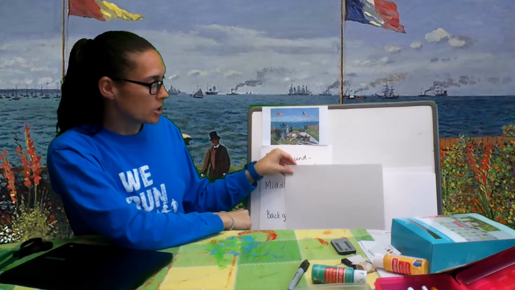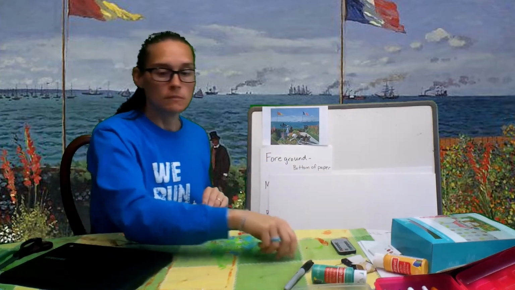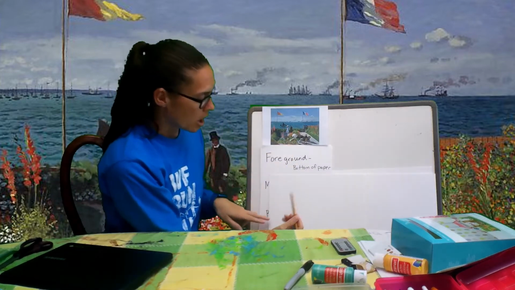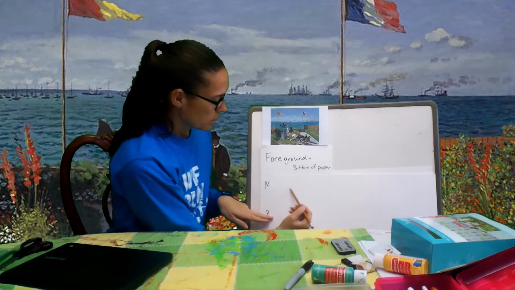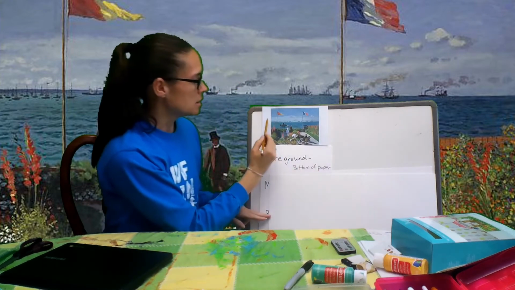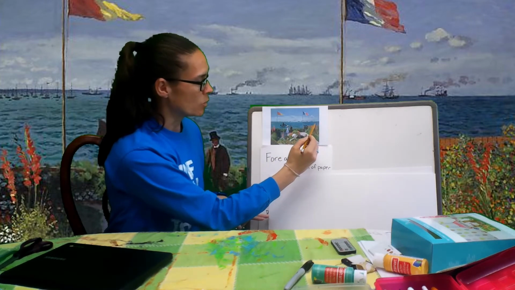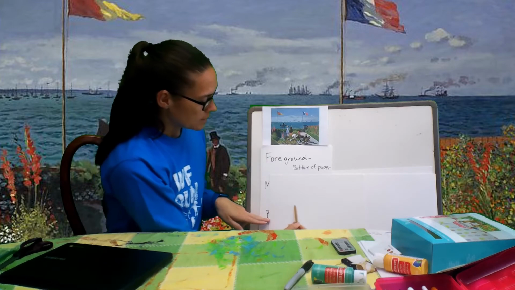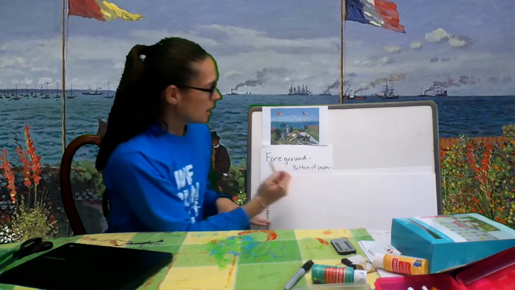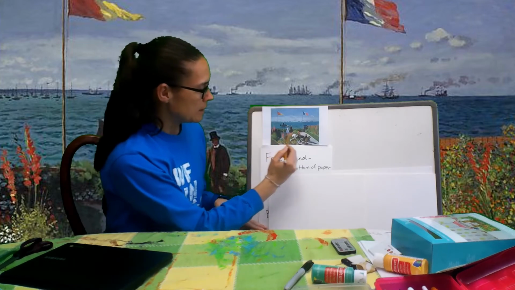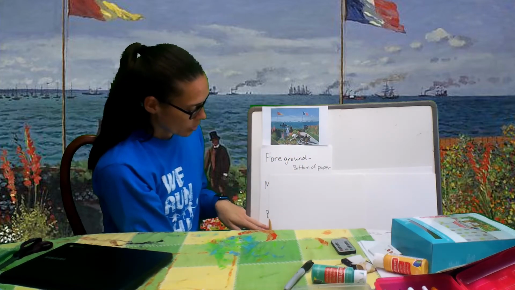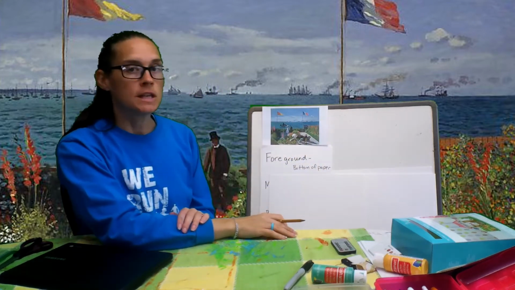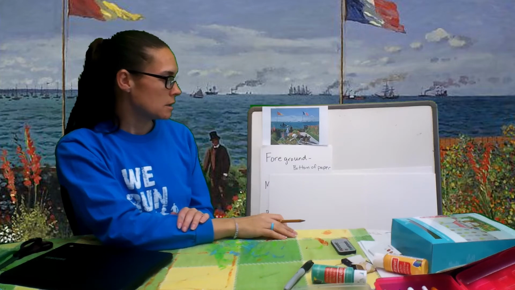So the first thing you're going to do when you get your paper, remember you need a pencil. You are going to draw three lines. So one is going to represent your horizon where the water meets the sky. Your second line is going to be where the fence meets the water. And then your third line will be this sidewalk or this road that is the bottom of the fence. So the first thing you're going to do is draw those three lines.